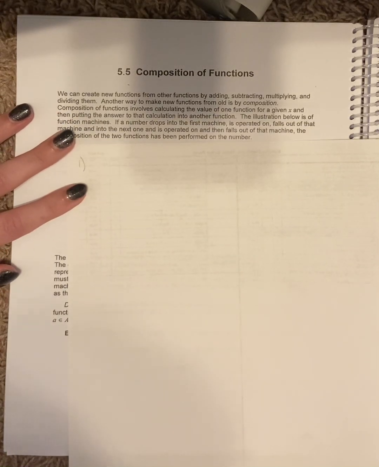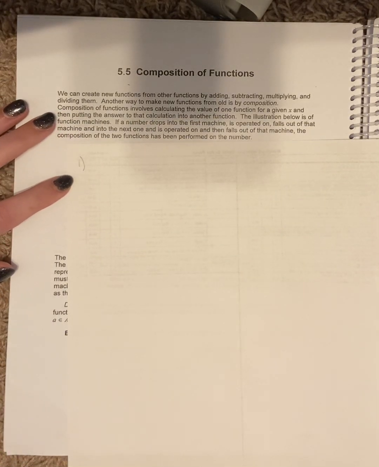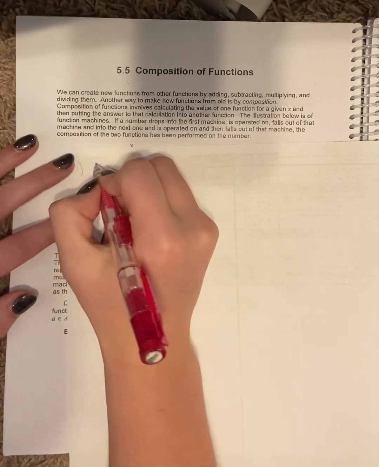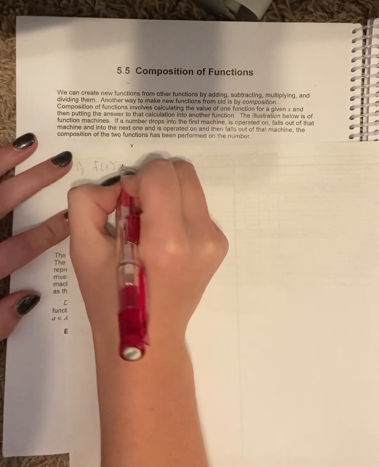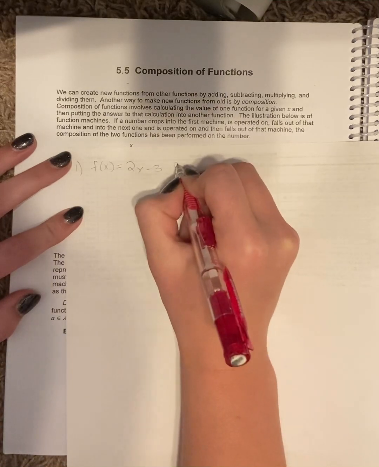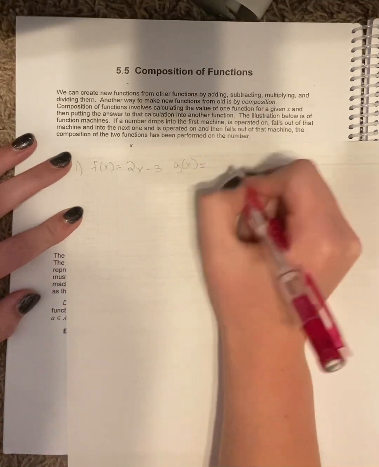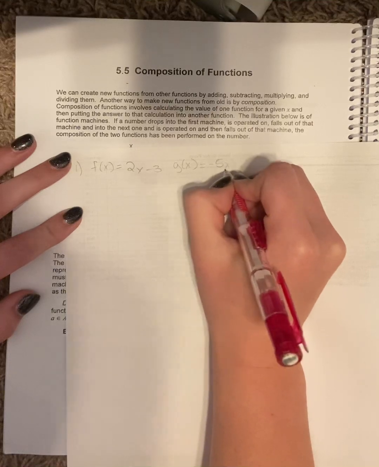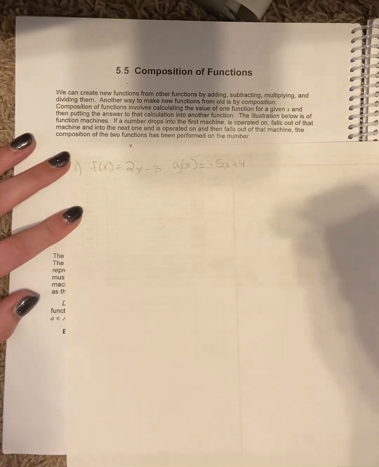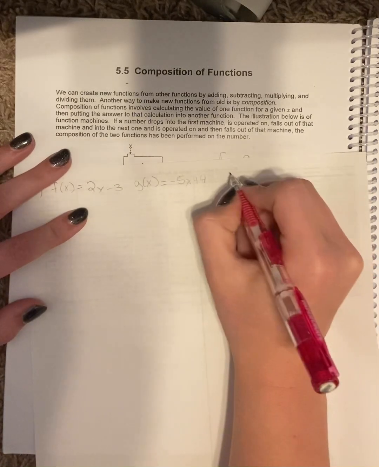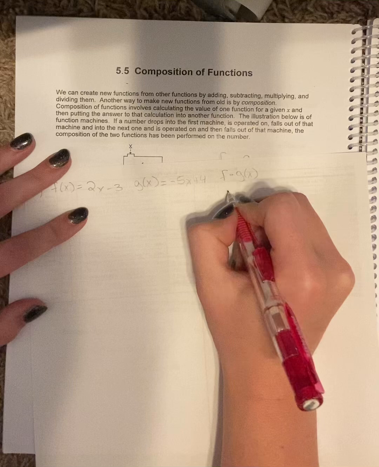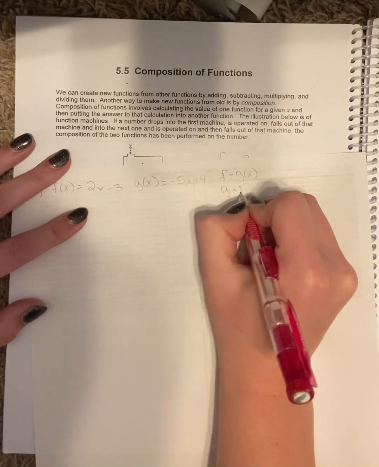So we'll just do number 1 off of the problem set. I think it's 38, which gives us f of x equals 2x minus 3 and g of x equals negative 5x plus 4. And we are asked to find g of f of x and f of g of x.